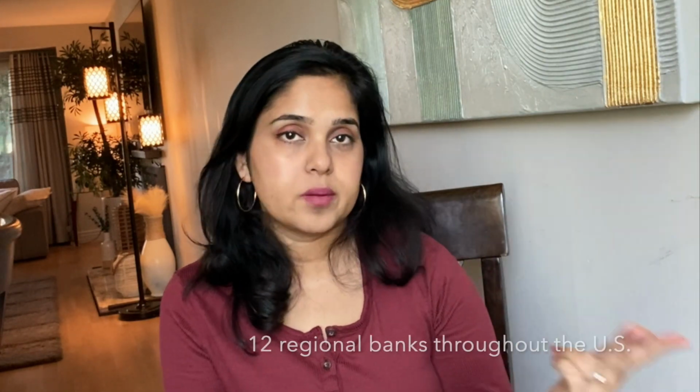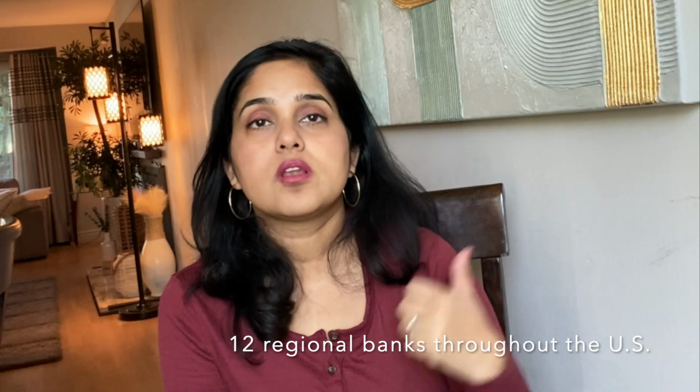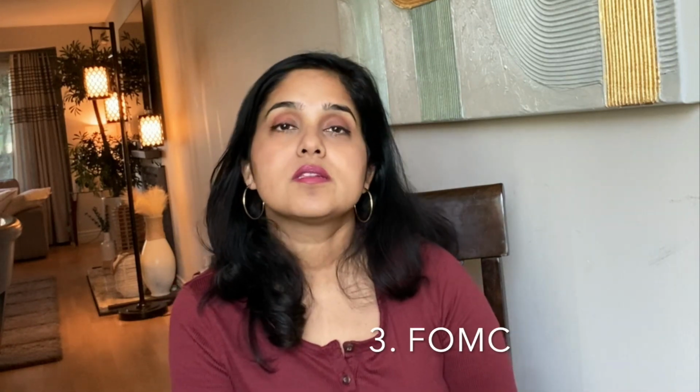Next is the 12 regional banks. These are the federal banks located in Atlanta, Boston, Chicago, Cleveland, Dallas, Kansas City, Minneapolis, New York, Philadelphia, Richmond, St. Louis, and San Francisco. And third is the FOMC, the Federal Open Market Committee. It meets 8 times a year and makes decisions that help promote the health of the US economy and the stability of the US financial system.